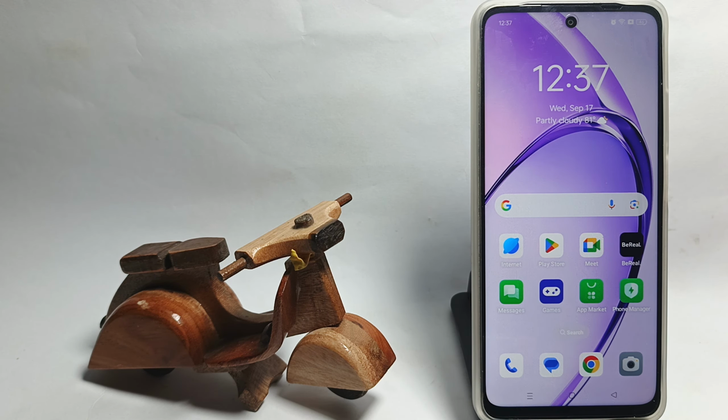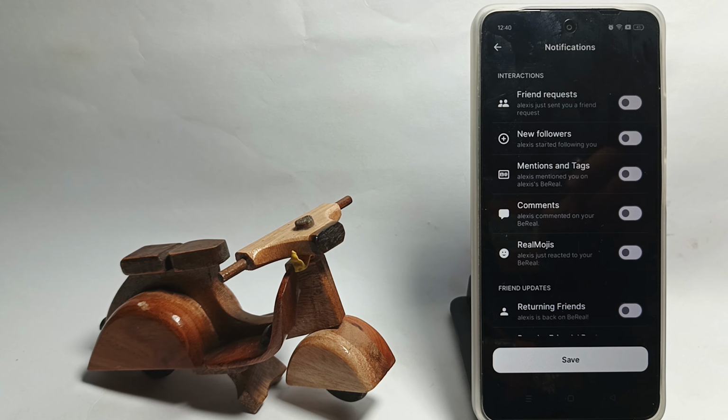Firstly, open the BeReal app on your Android device. This is the initial screen of the BeReal app. Next, tap the settings icon at the top right. And it appears like this. Tap notification menu. And tap friends request. So that's it, tutorial how to turn off friends request notification on BeReal app.